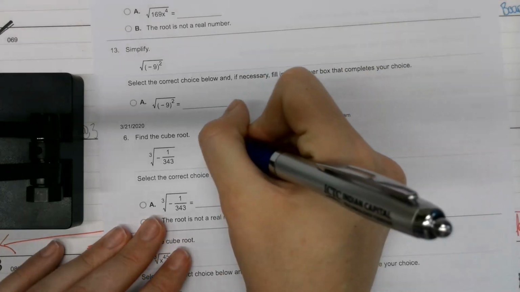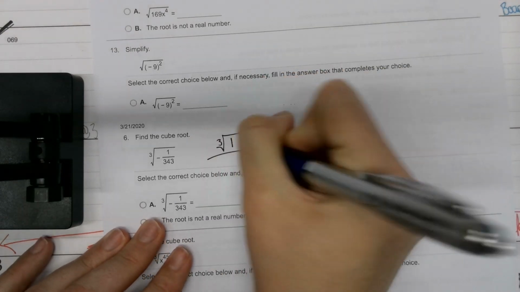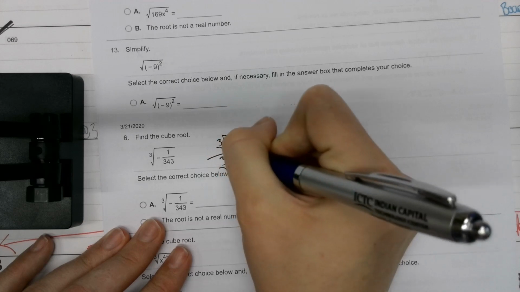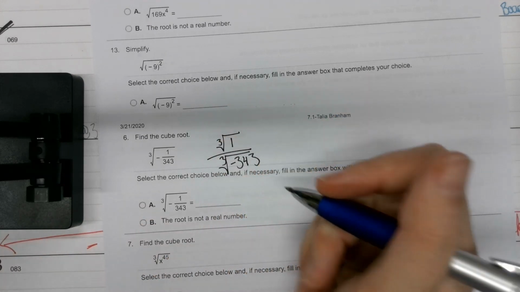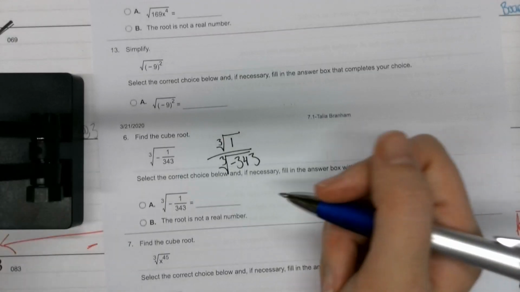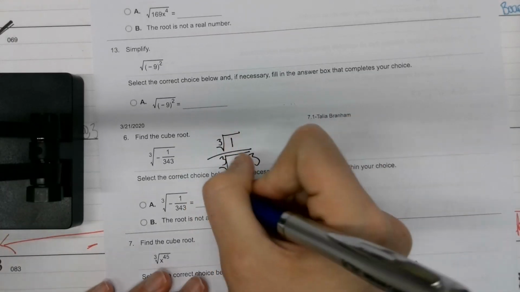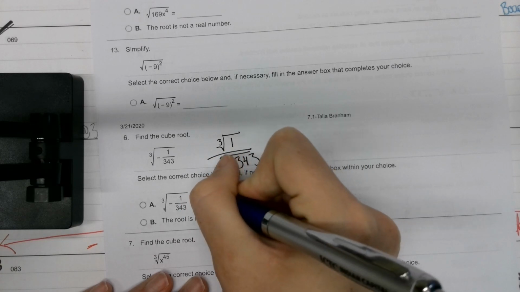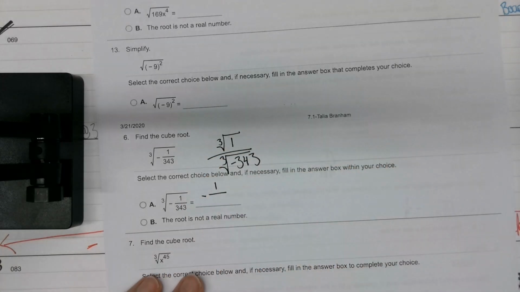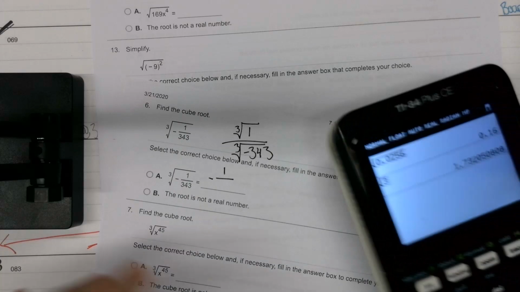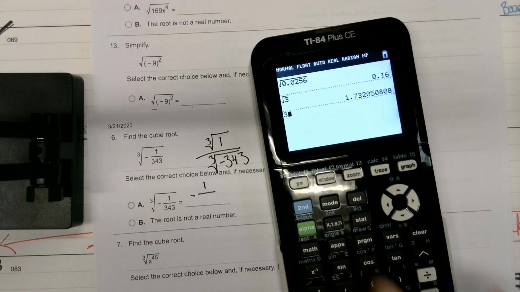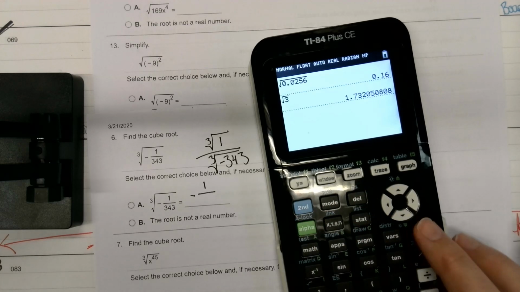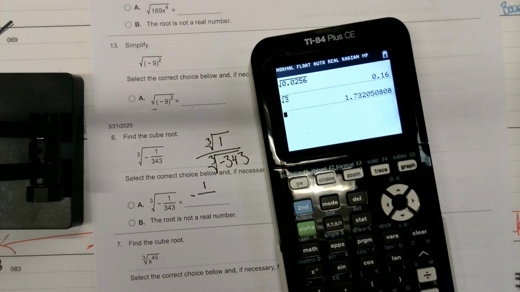So, we have the cubed root of 1, the cubed root of negative 343. I can have the cubed root of a negative, because a negative times a negative times a negative is still a negative. So I'm going to have negative, cubed root of 1 is 1, cubed root of 343 is 7, I do believe, but we're going to check that. So I'm going to have 3 second cubed root, nope, that's not a cubed root. Where is it?